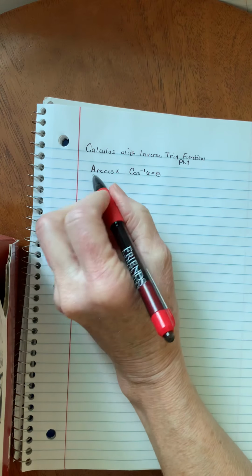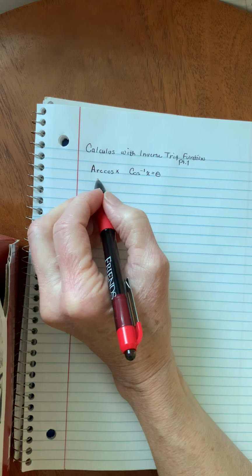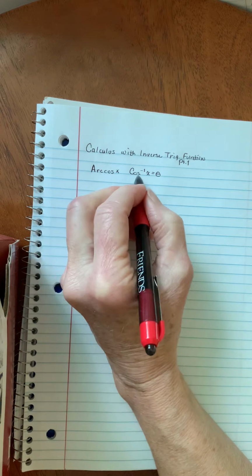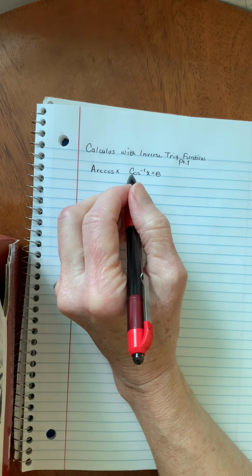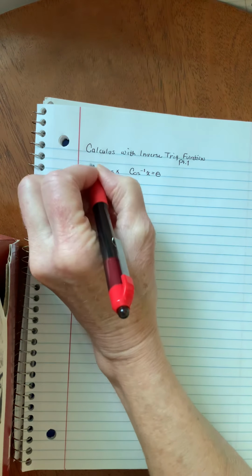Now, officially, if it's capitalized, there is only one answer. If it's lowercase, there are an infinite number of answers because of the cyclical pattern for cosine, sine, tangent, and so forth. But most books just do lowercase, so I'm not going to worry about that too much. But let's look at an example or 2 or 3 and try to figure out what's going on with this. So just a little bit of review, all right?